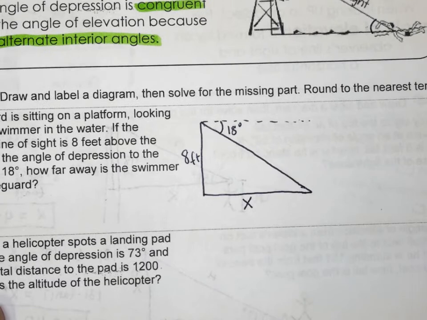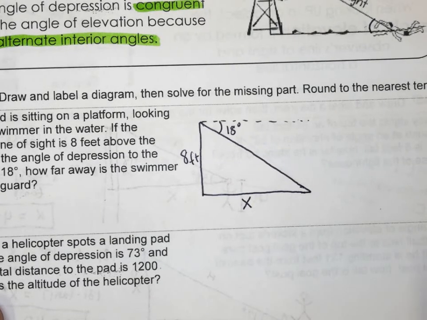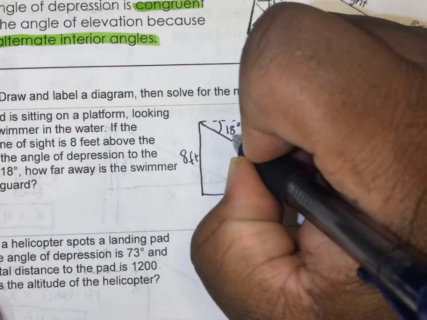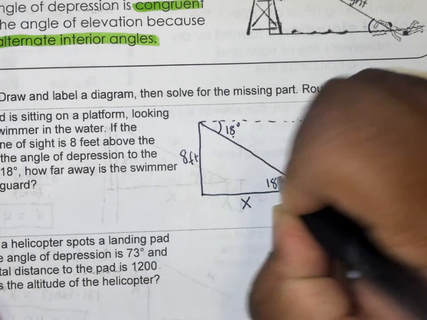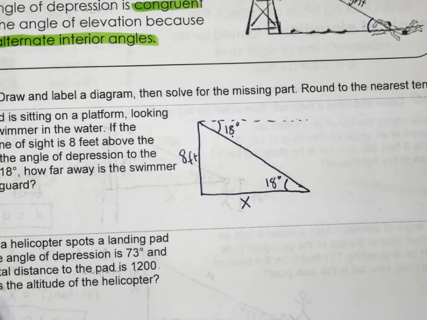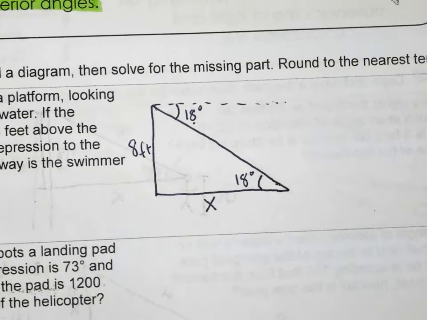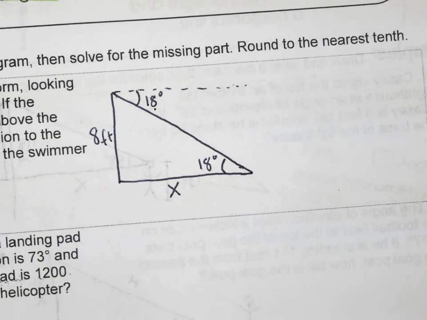Only other thing I want you to see is, once again, an angle of depression is congruent to an angle of elevation, and they're alternate interior angles. So if this is 18 degrees right here, I can move this inside right here and call this 18 degrees as well. And if that's the case, now I have it set up so I can do trig.